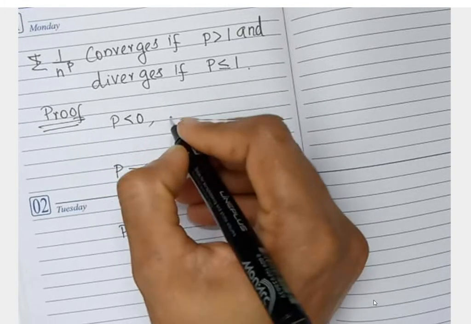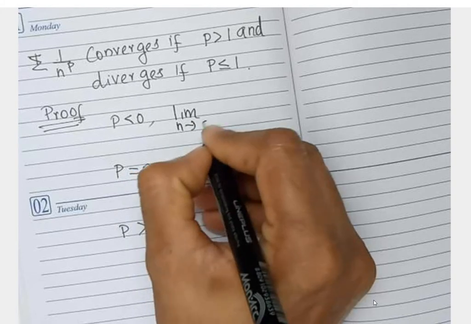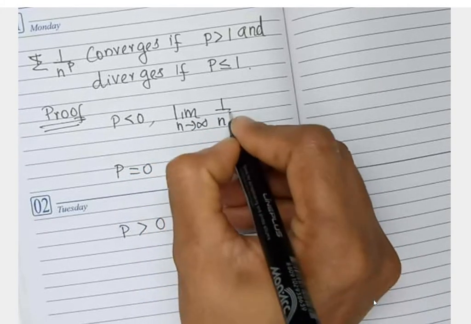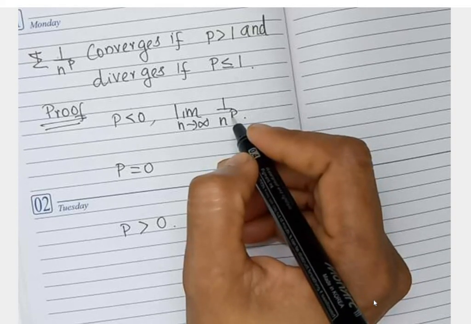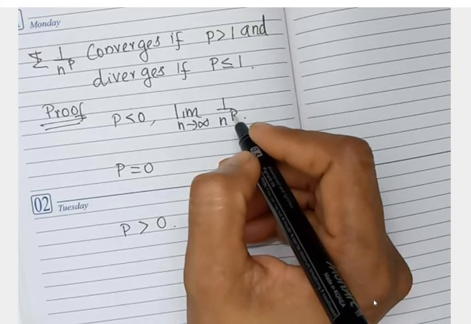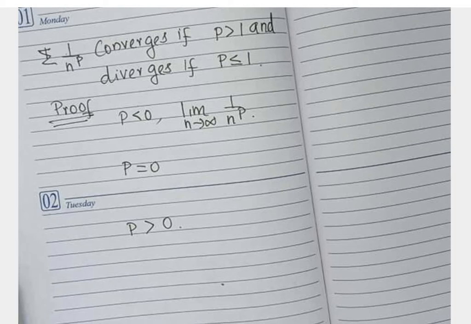We know that the limit as n tends to infinity of 1 by n^p, if p is less than 0, tends to what?